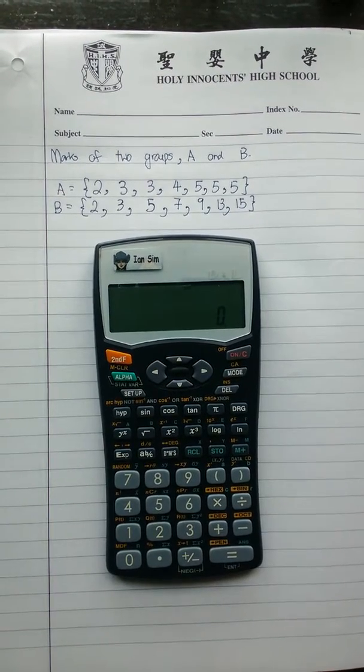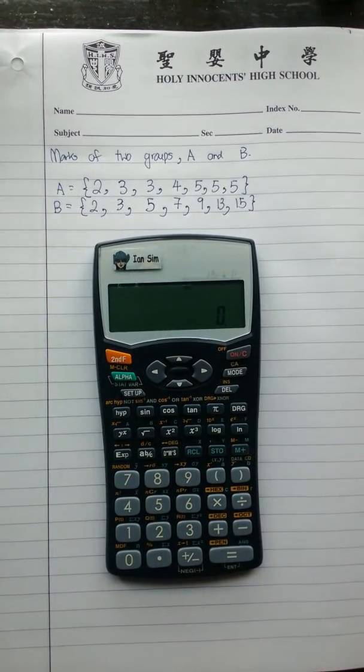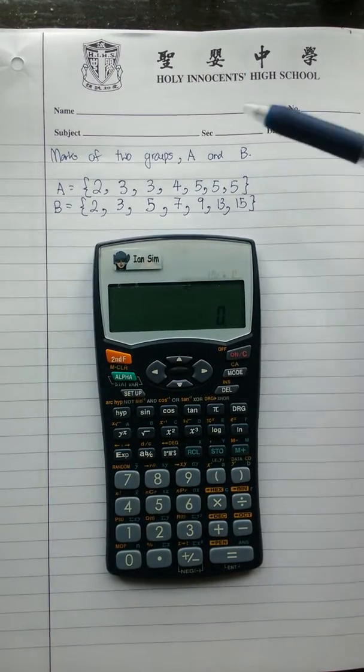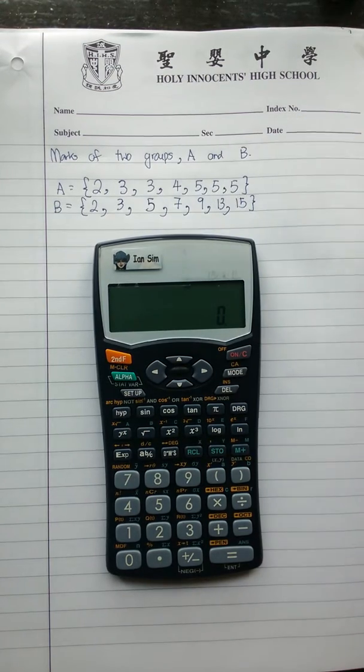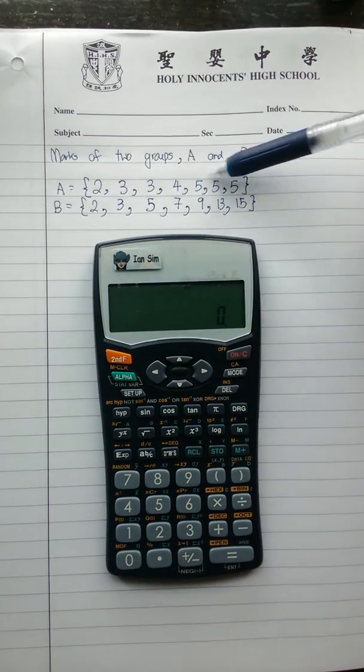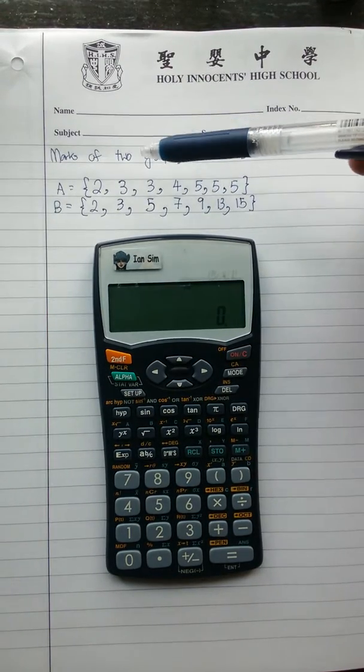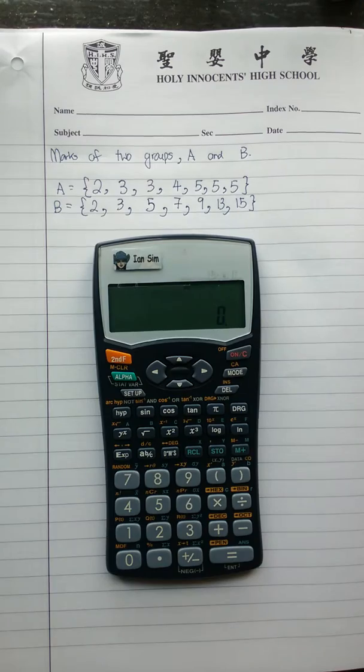Okay, in this lesson, we are going to learn how to calculate standard deviation using the trusty Sharp calculator. First I present to you two sets of data of marks of two groups, A and B. Suppose there were 7 students in group A and these are the marks they scored. Then in B, these are the marks they scored.